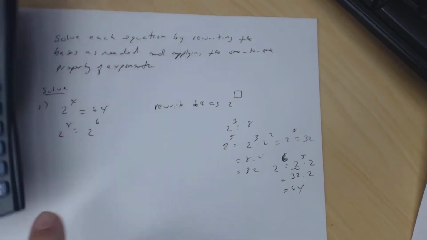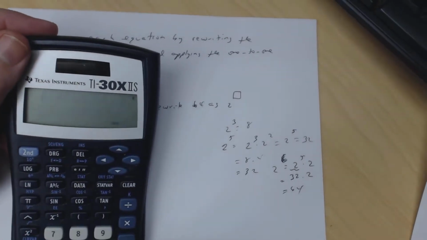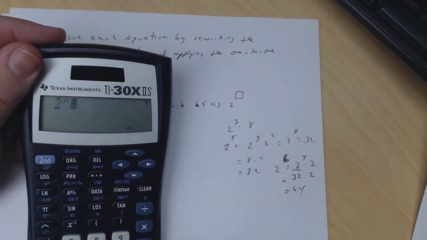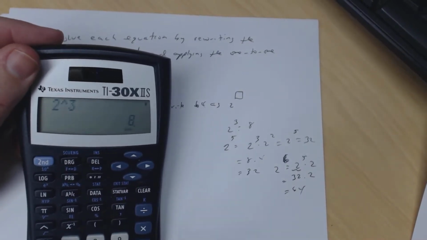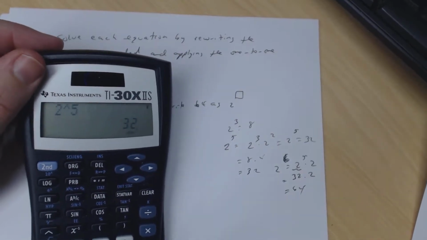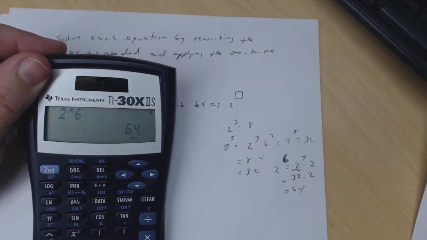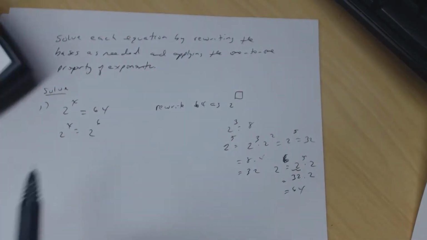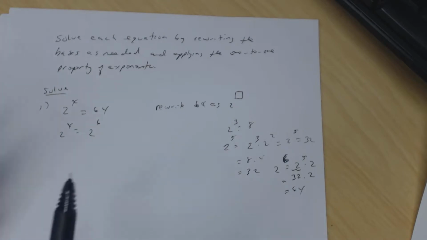Remember, I'm trying to get 2 to a power. So let's see, 2 raised to the 3rd. That didn't work. Then we said 2 raised to the 5th. That doesn't work. Then we said 2 raised to the 6th. There we go, that's 64. All right, so use your calculator.